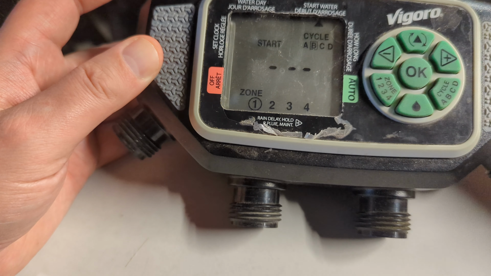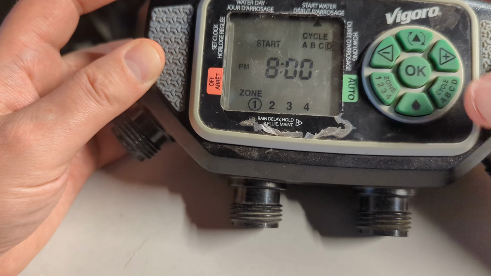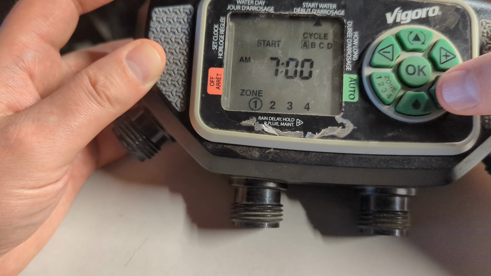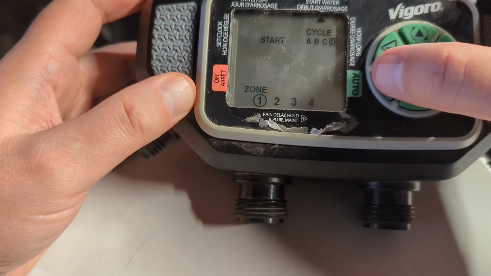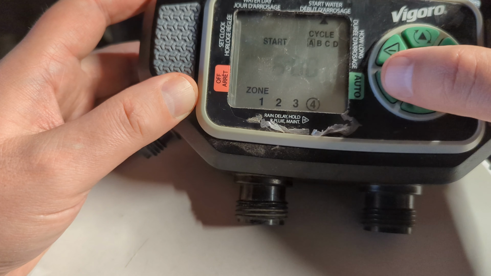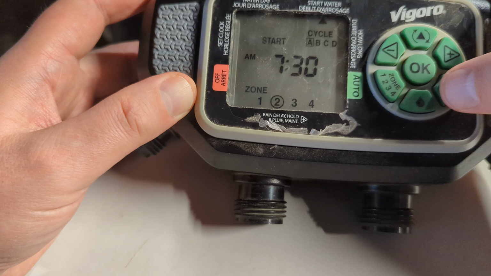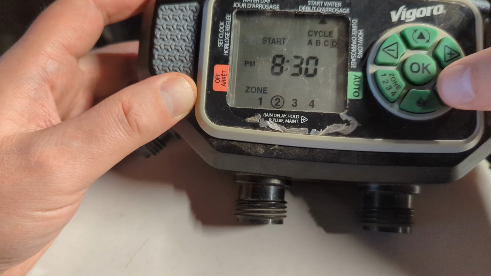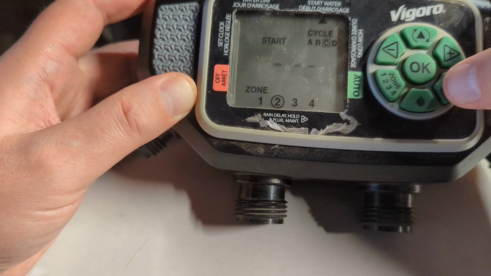Anyway, back to this. We go over to C, there's nothing, and D. So this is really set up for 2 different times of the day. One comes on at 7 a.m. and one comes on at 8 p.m. You can go through zone 2, 3, and 4, right? Zone 2 says it's coming on 7:30. No, nothing. And 8:30. 7:30, and 8:30 p.m. 7:30 a.m., 8:30 p.m.